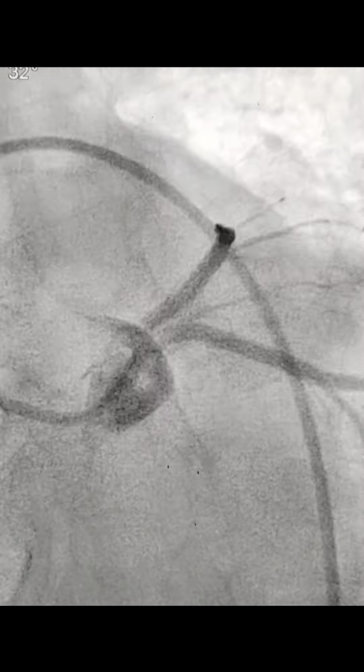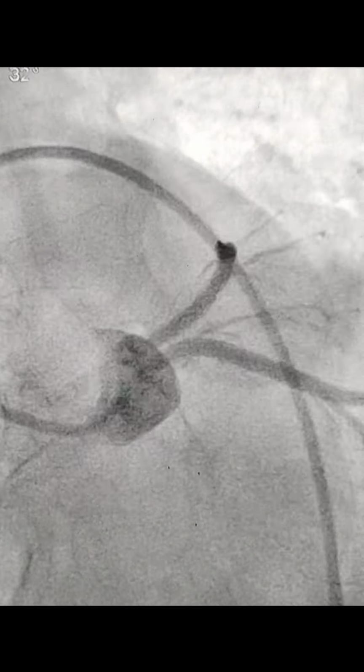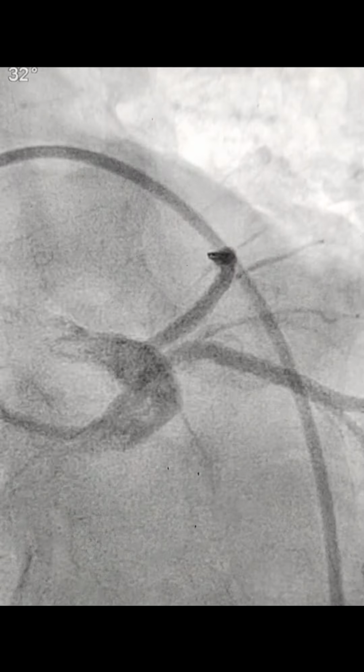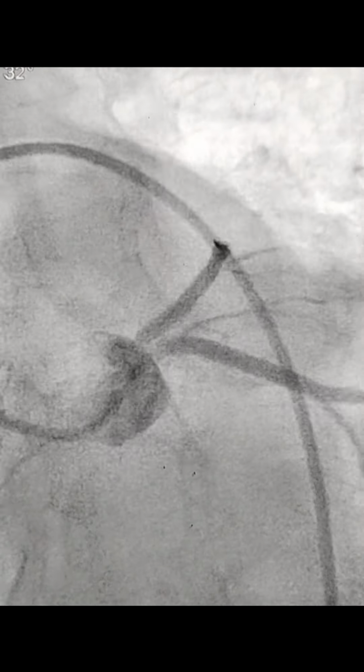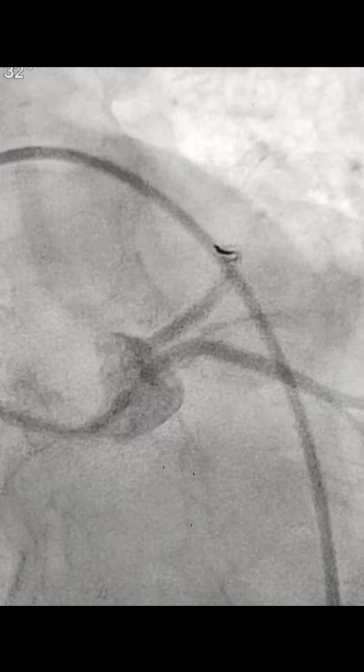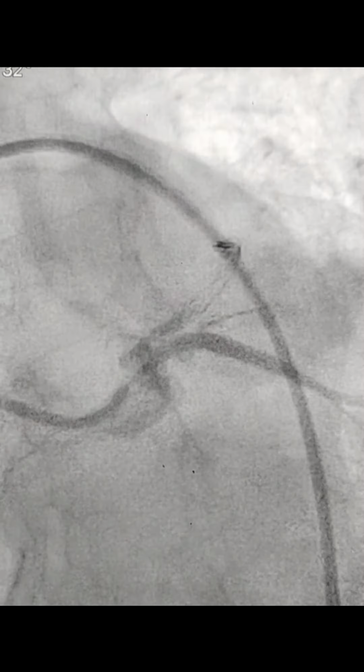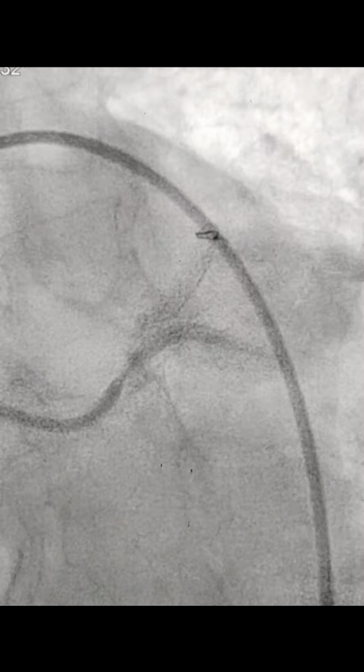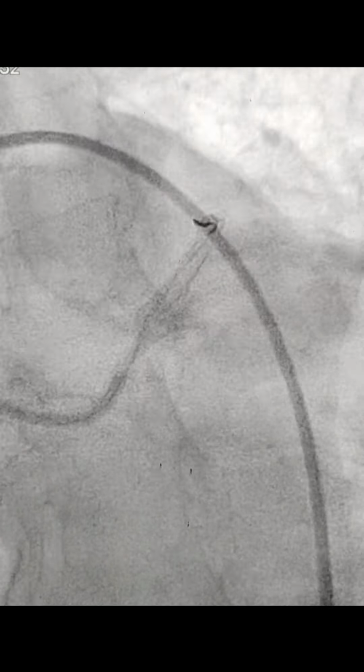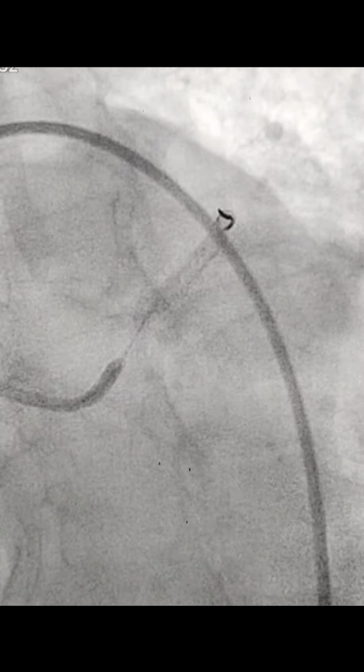And then we could do the procedure. Very difficult to pass the wire. This was sort of organized thrombus. This wire was a BMW PTCA wire. So this was the complex primary angioplasty to separate origin LAD, which was occluded right from the ostium.